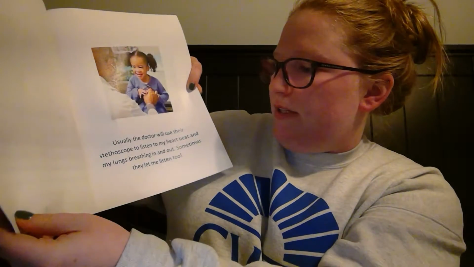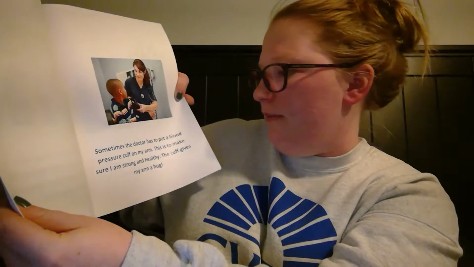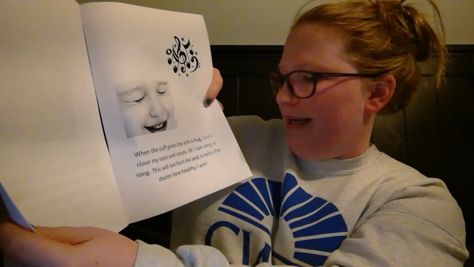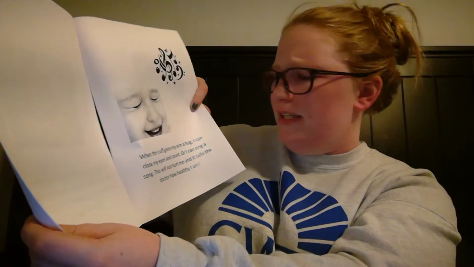Usually the doctor will use their stethoscope to listen to my heartbeat and my lungs breathing in and out. Sometimes they let me listen too. Sometimes the doctor has to put a blood pressure cuff on my arm. This is to make sure I am strong and healthy. The cuff gives my arm a hug. When the cuff gives my arm a hug, I can close my eyes and count, or I can sing a song. This will not hurt me, and it tells the doctor how healthy I am.